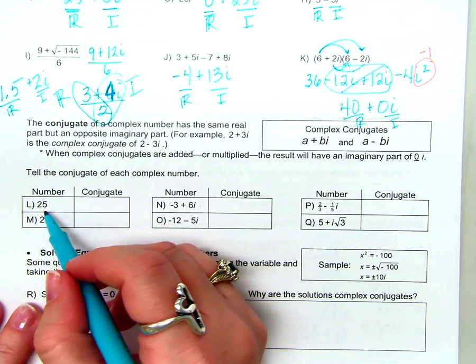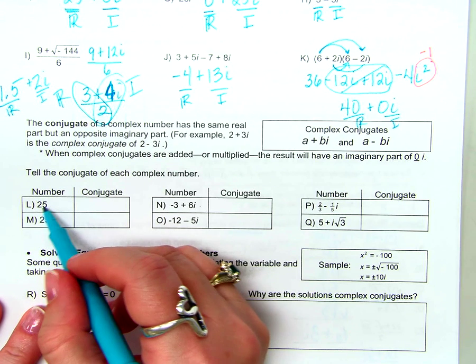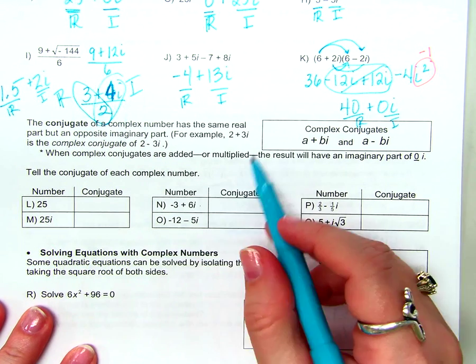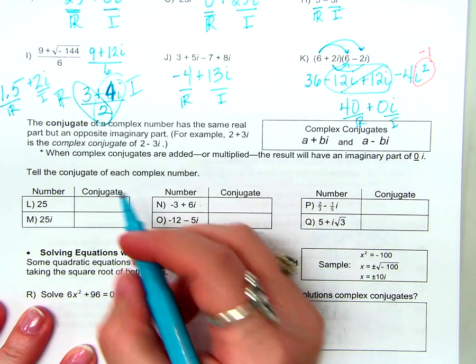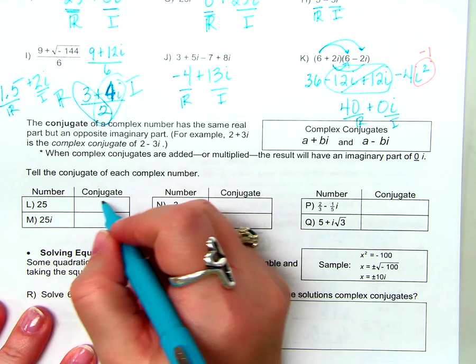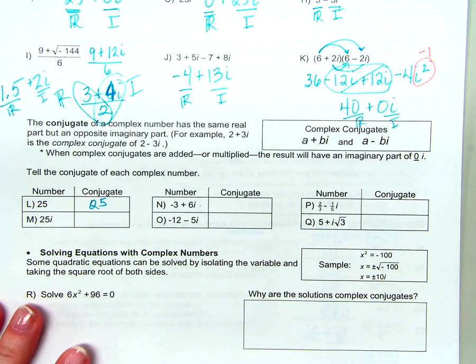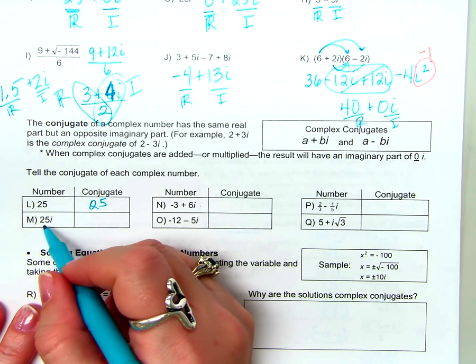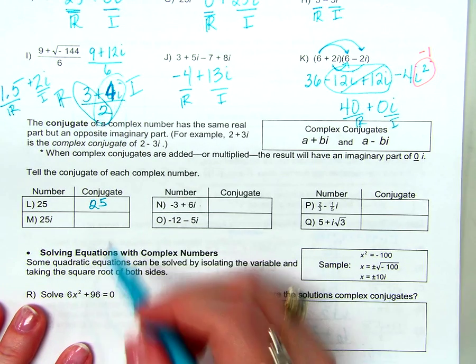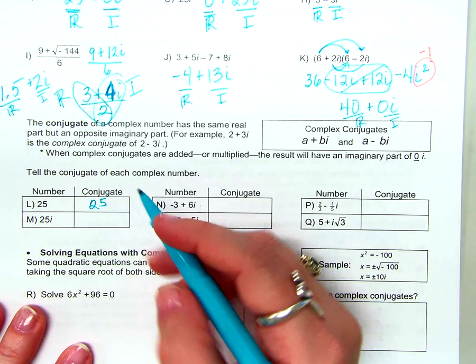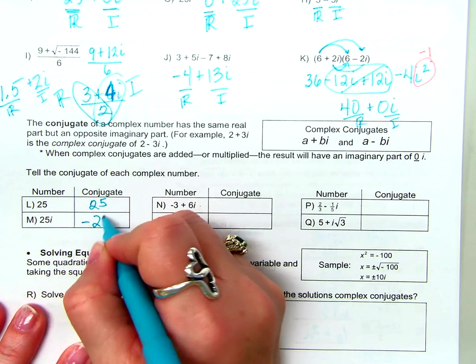So let's start with the hardest one. What happens with the real parts? So what's the conjugate of 25? 25. What happens to the imaginary parts? So what's the conjugate of 25i? Negative 25i.